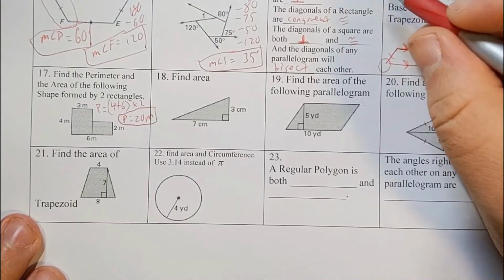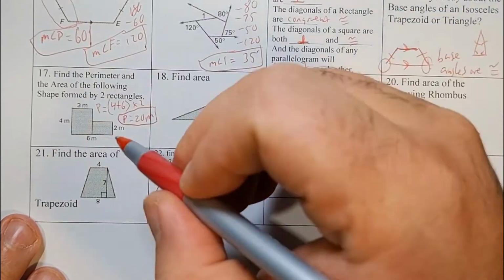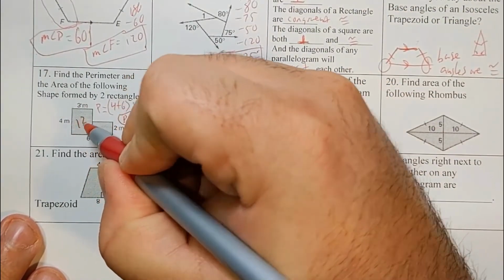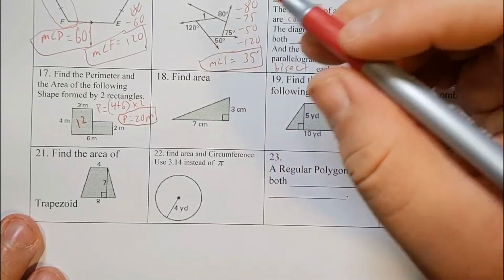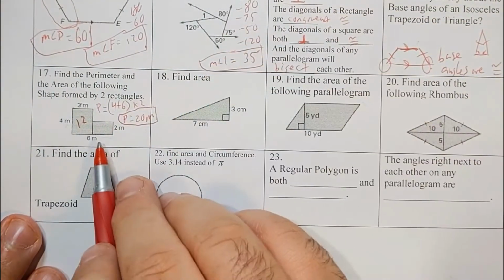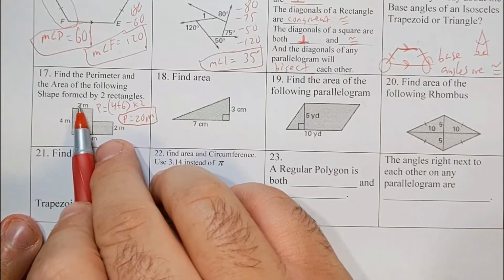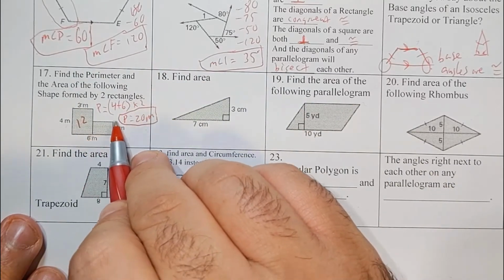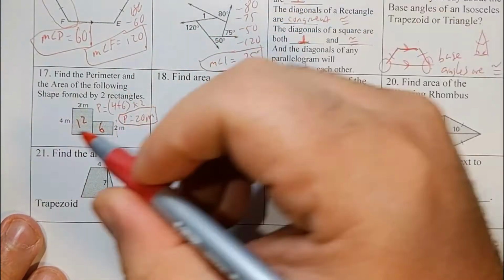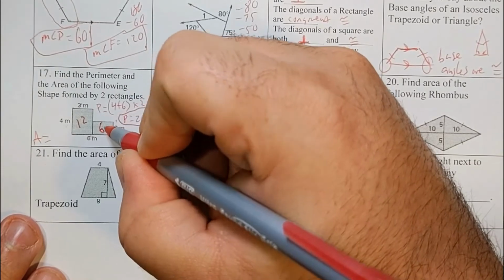When it comes to the area, you find the area of the little triangle separately. So on the left side, you have 3 and 4. The area of this left triangle is 12. And on the right side, you're not going to use 6. You're going to have to subtract away those 3. So it's 3 times 2. This side is 6. That means your area would be the 12 and the 6 put together.